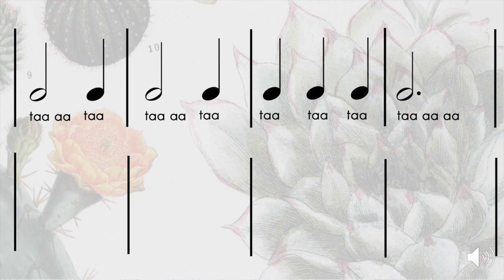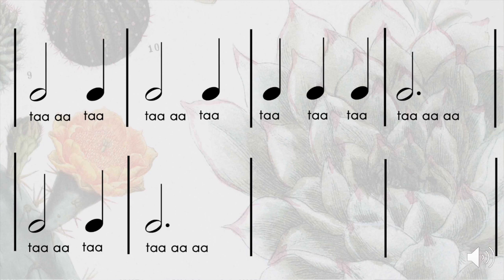Here it is again. And one more time. This one is a 2-pulse note followed by a 1-pulse note. Here is our next measure. Here it is again. With this measure, we only hear one sound lasting 3 pulses, so we would write a 3-pulse note.